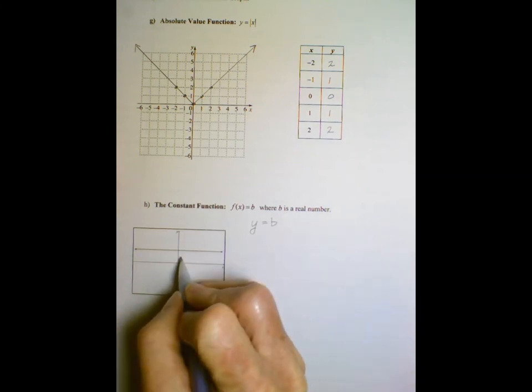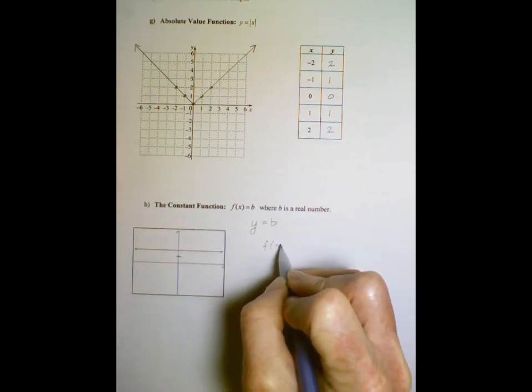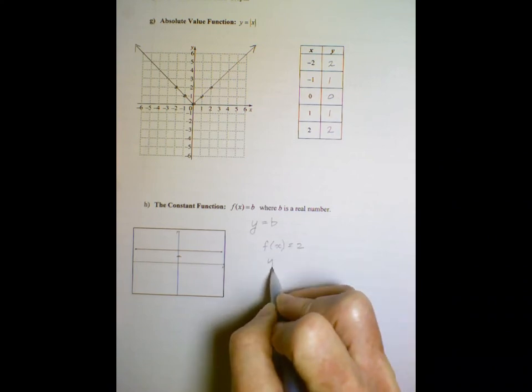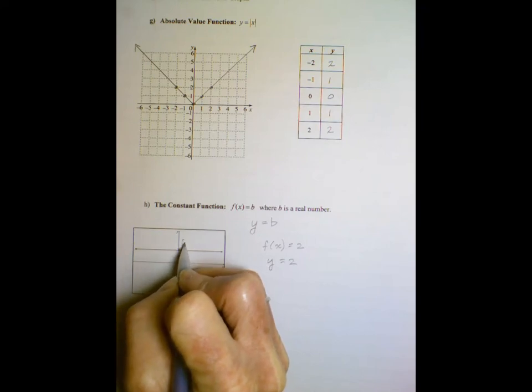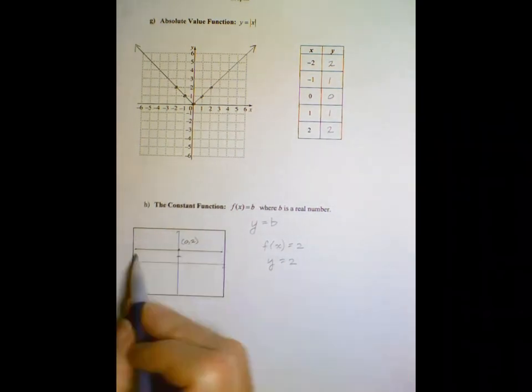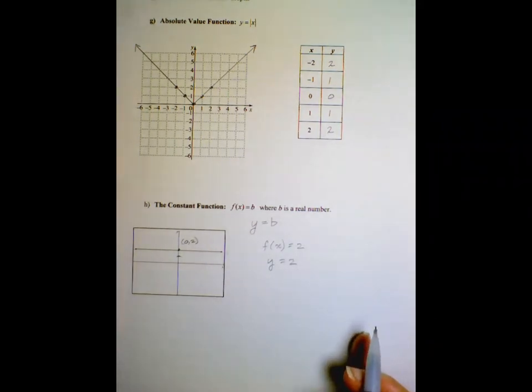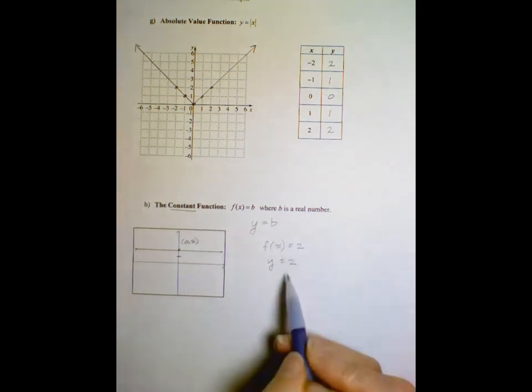So for example, let's say that this was f of x equals 2 or y equals 2. Then that would be, at the point right there, the point 0, 2. And this would be our horizontal line. If you want an example, this is just a generic diagram, but that would be our example. It's called the constant function because y is a constant.